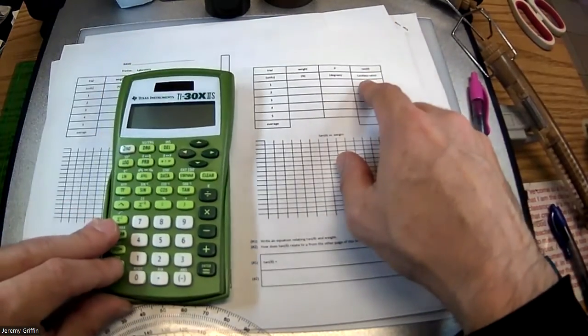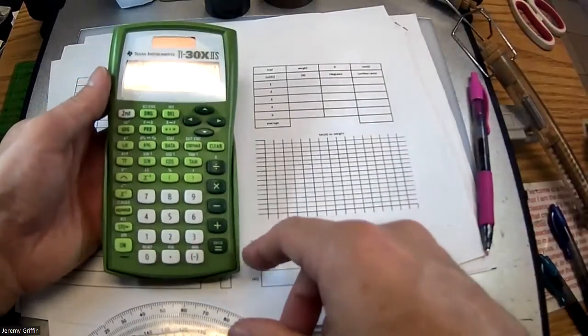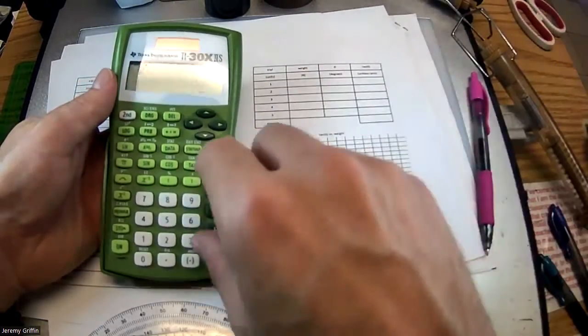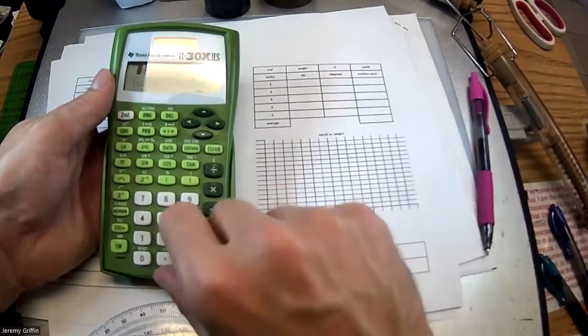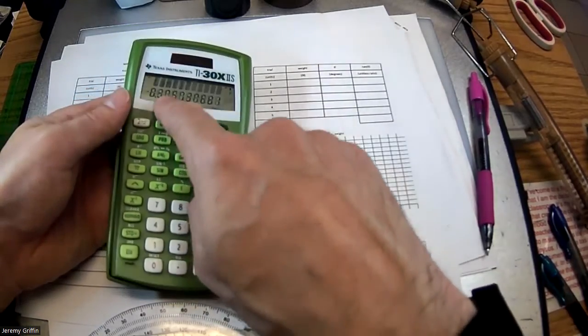Now here's where I'm going to leave a little bit of mystery, because I'm going to see if you guys can figure this out. But let's suppose the angle was 17 degrees. I'm just going to make something up. It says take the tangent of that angle. Tangent 17 degrees, and I'm getting 0.30 something. You guys can do it?